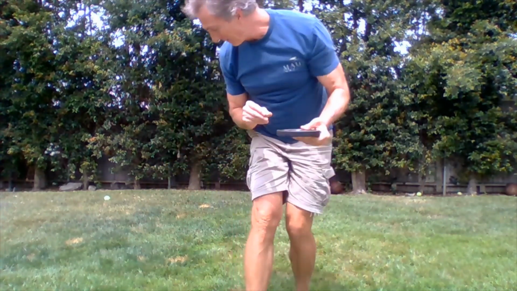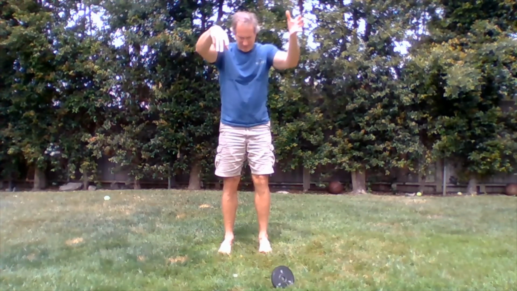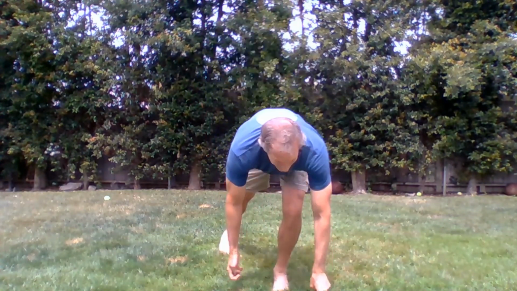Let's try it again and see how it compares now. That time you could see that they actually fell together with apparently about the same speed. By reducing the area of the coffee filter, we were able to eliminate the wind resistance and the drag.